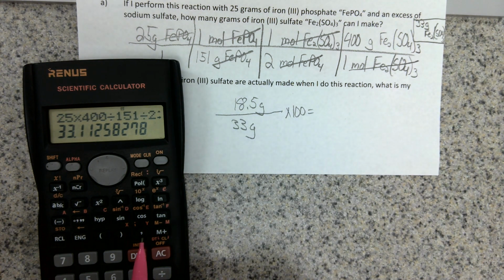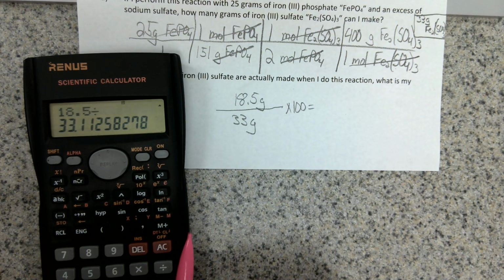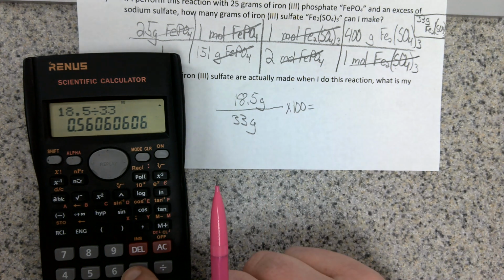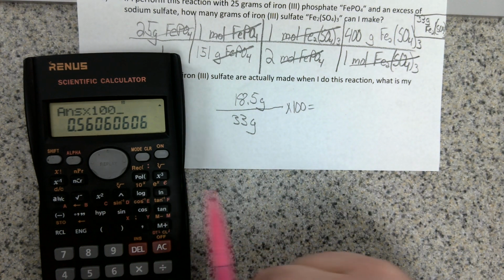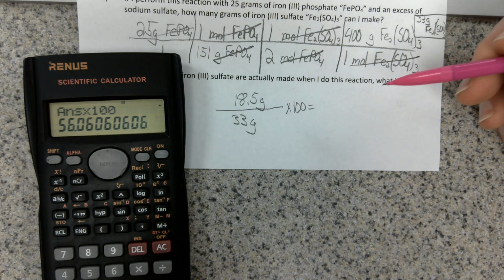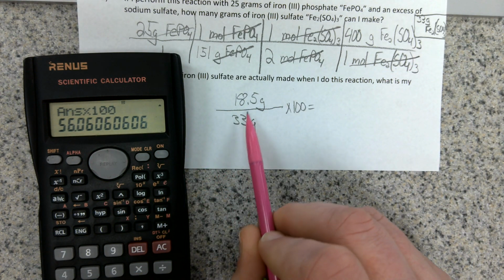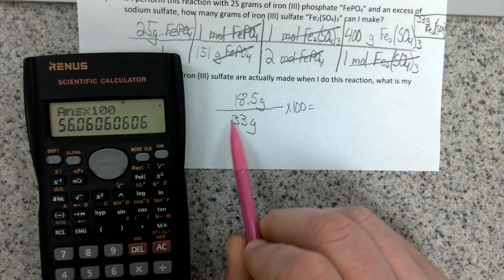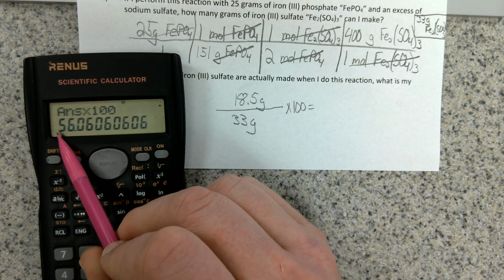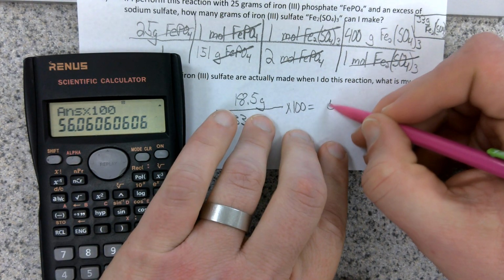So we're going to take 18.5 divided by 33, and I get 0.56 times 100. I get 56.06. And so I use 2 digits here, 3 there. We go with what's less, so 2 digits, and that is going to be 56%.